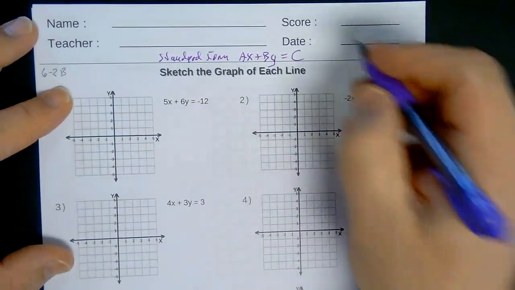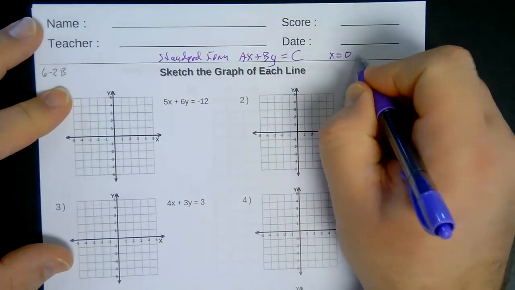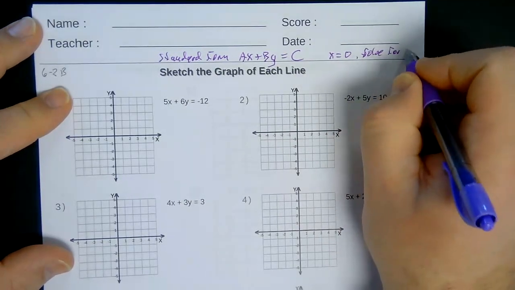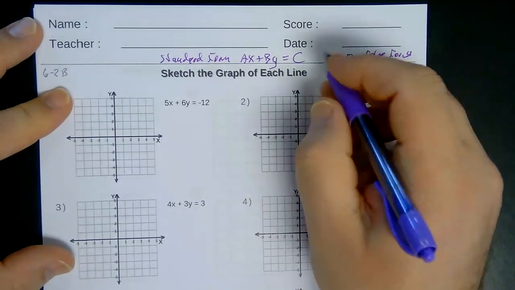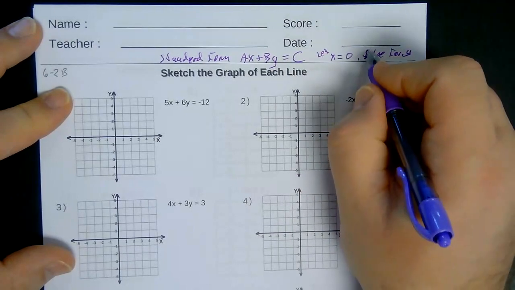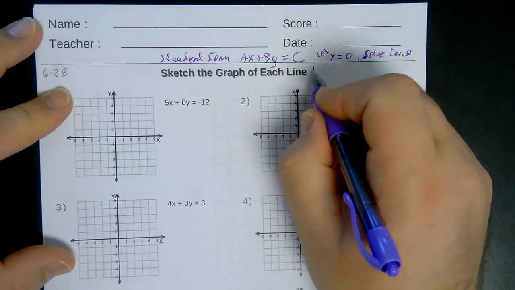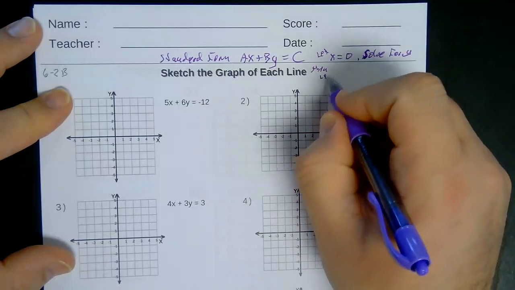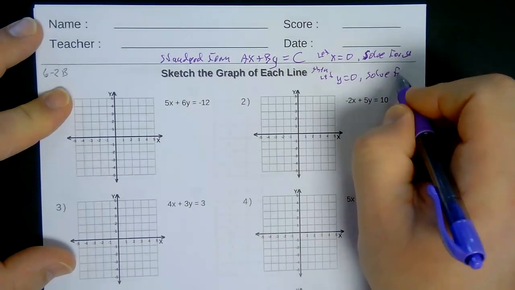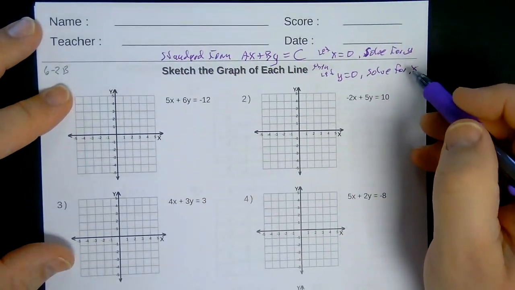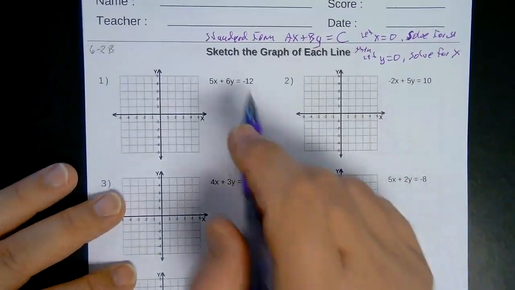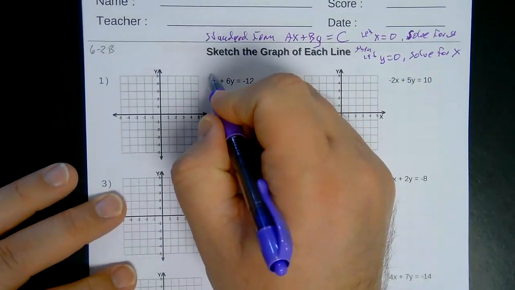Now how you graph these is you're going to let x equal 0, then solve for y. Let x equal 0, solve for y. Then you're going to let y equal 0, and then solve for x. If you do these things, you're going to get 2 points on your graph, then you just have to draw your graph.